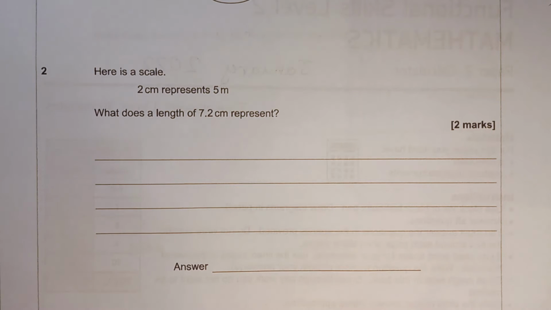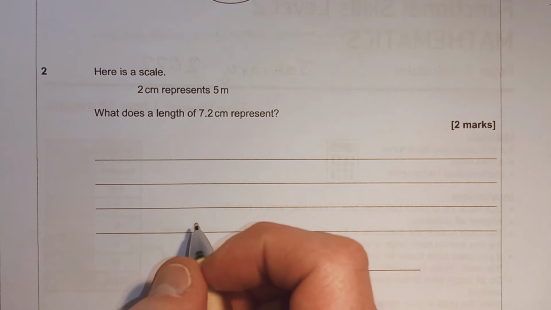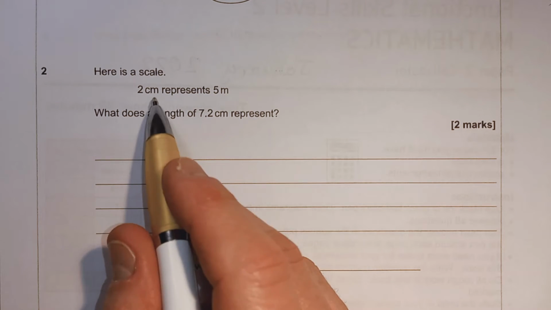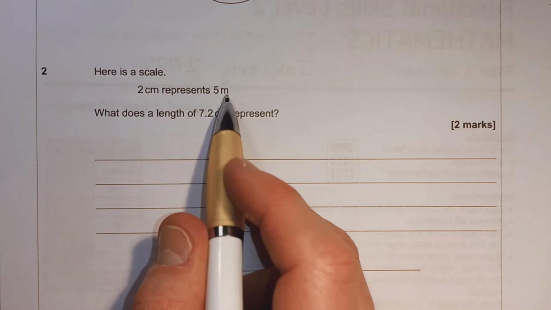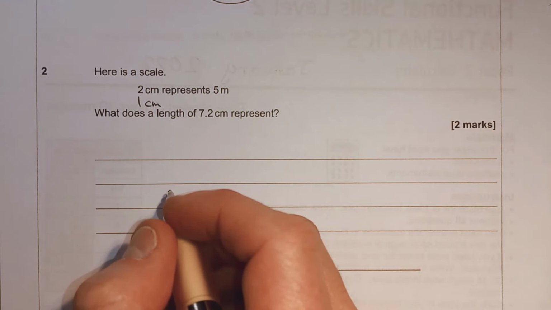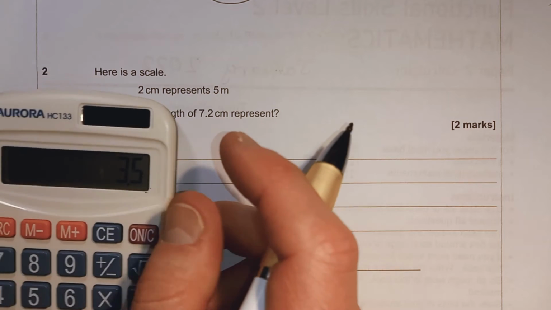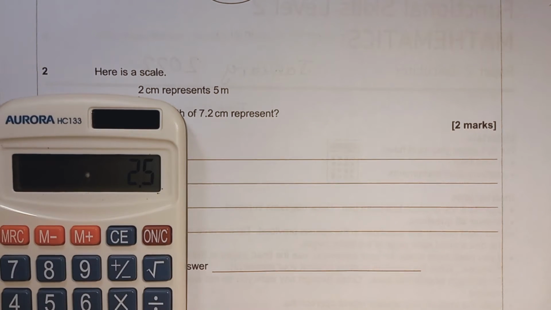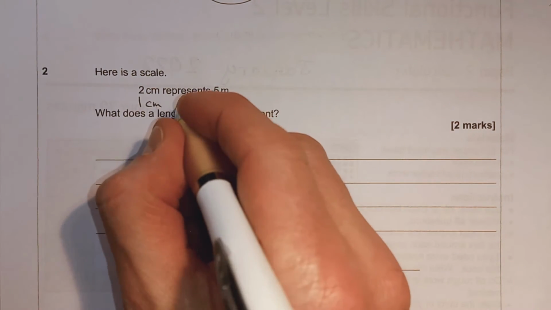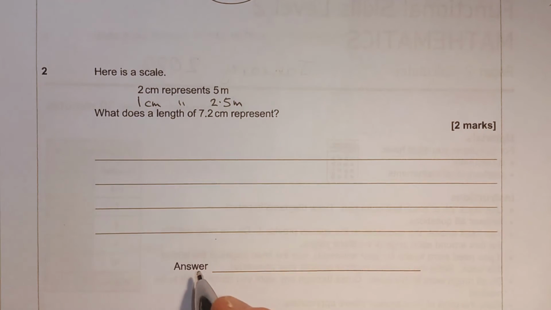Question 2. Here is a scale. 2 centimetres represents 5 metres. What does a length of 7.2 centimetres represent? Well, I'm gonna go backwards. I'm gonna say, well, if 2 centimetres is 5 metres, what would 1 centimetre represent? Well, 1 is half of that. So basically what we want to do is divide the 5 by 2. So 1 centimetre represents 2.5 metres.